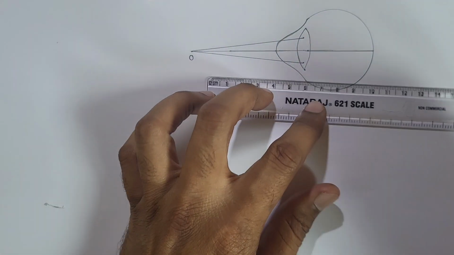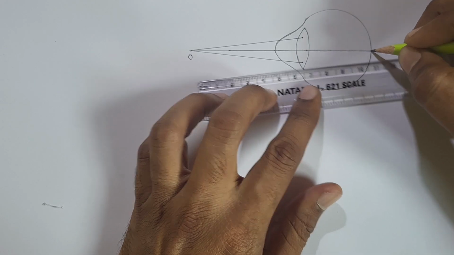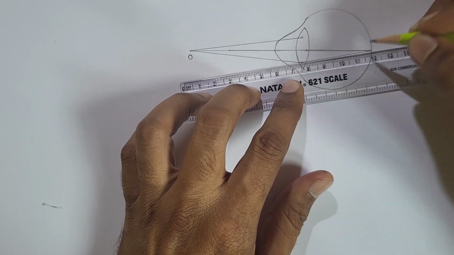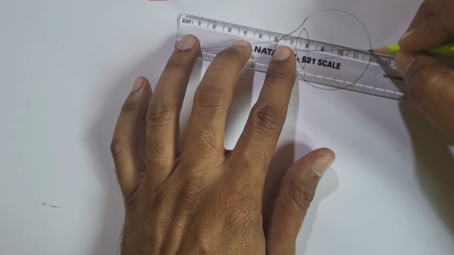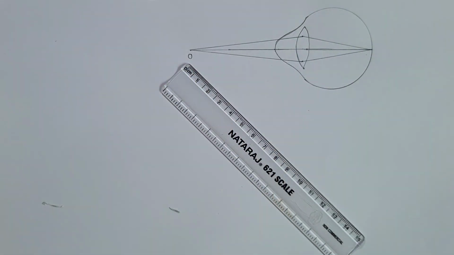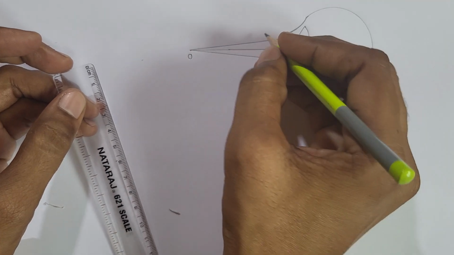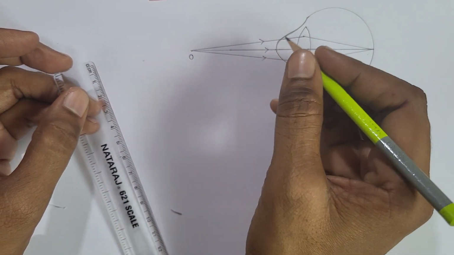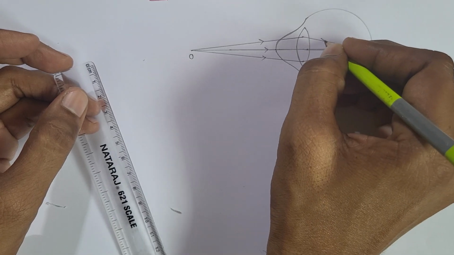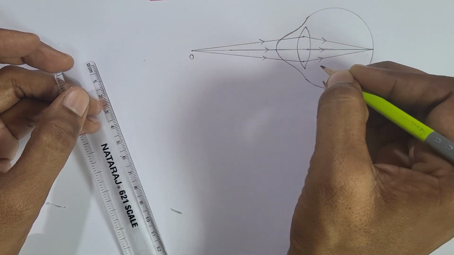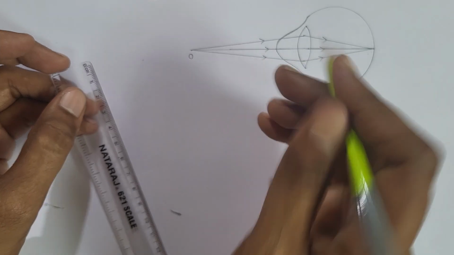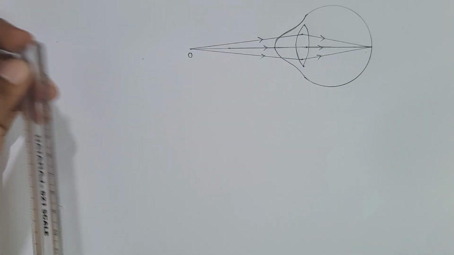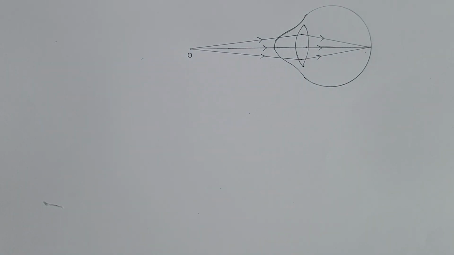Okay, and from here again you can join this line like this. This is going to be your myopia first ray diagram. These all will be the light rays, and after refraction one more time you give the light arrow marks. This one will be the object. Okay, now let us go to the second diagram.